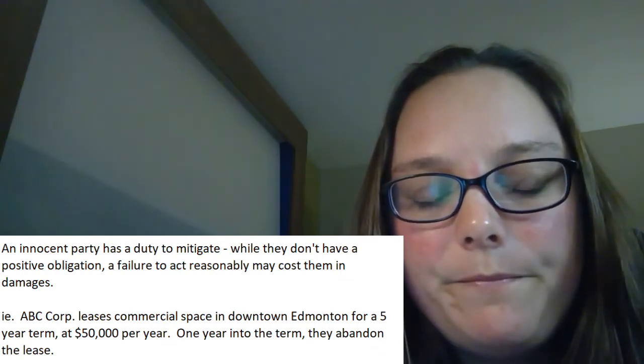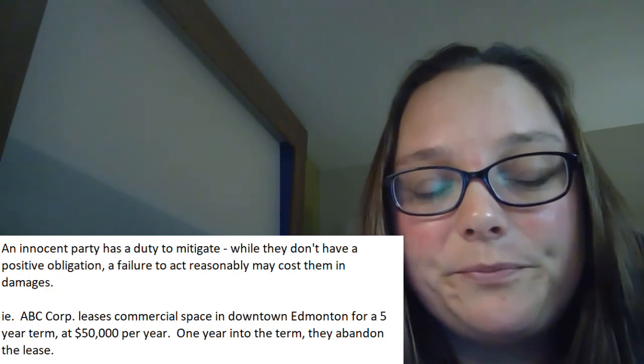The last and final topic I want to talk about is this concept of a duty to mitigate. So when an innocent party has been wronged, there's been a breach of contract, the law says that they are obligated to staunch the bleeding. They're obligated to mitigate their losses. They are required to take reasonable steps to limit their losses.